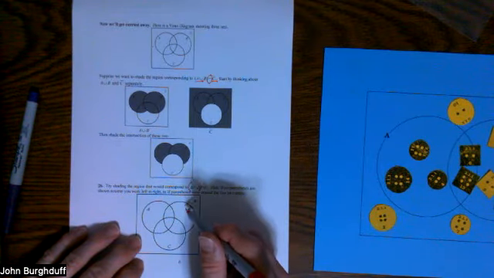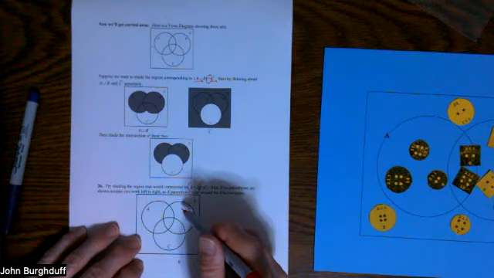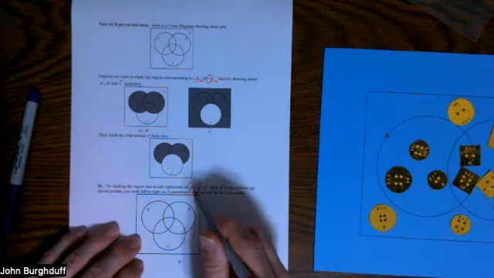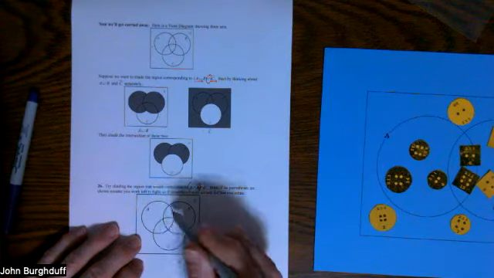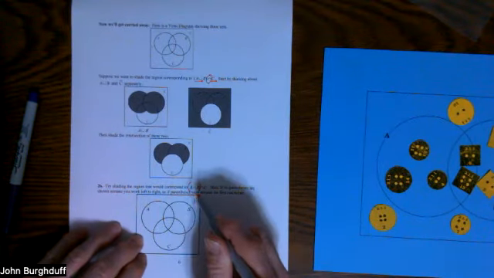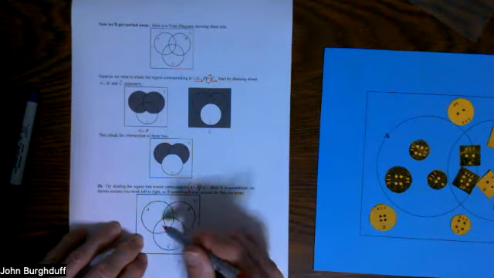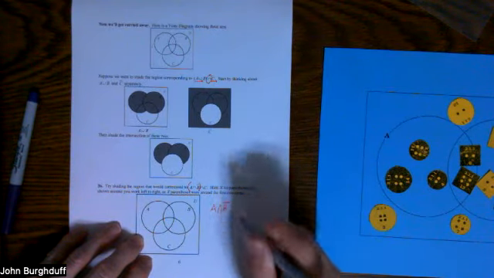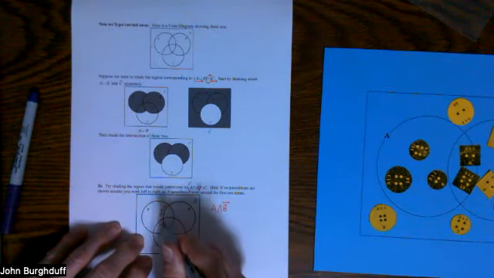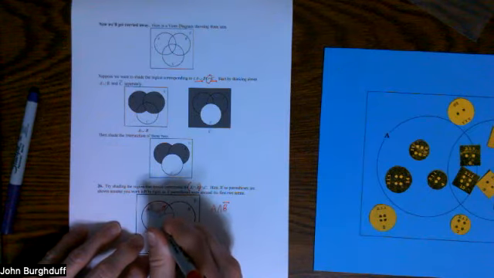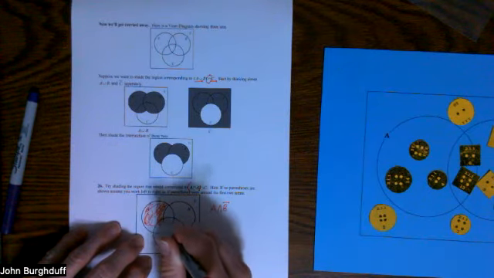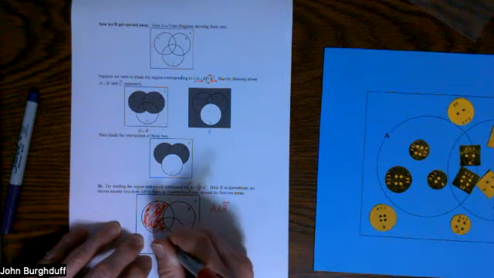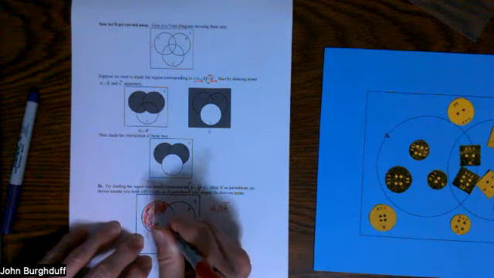B complement would mean everything outside of B, and A would mean A. So we're looking at the elements that are in A, but not in B. So I believe A intersection B complement looks like this. That will be red. Like that.